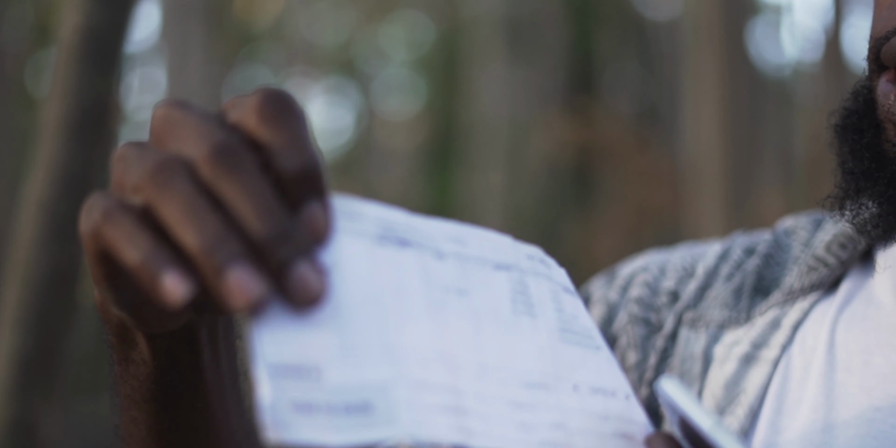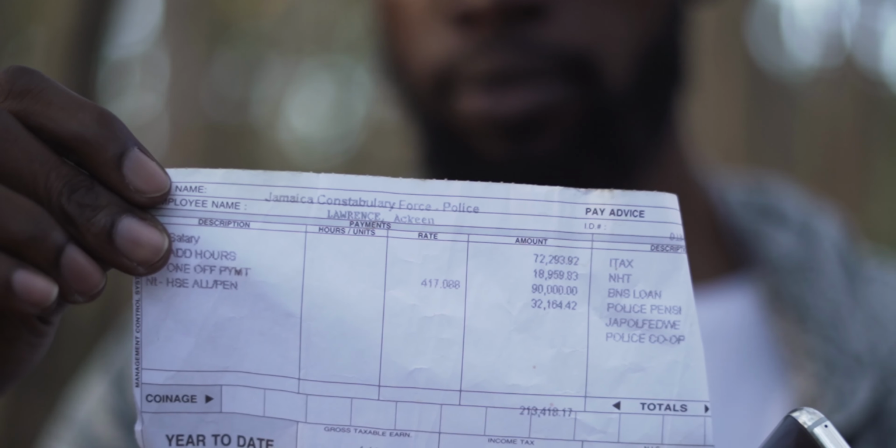So yeah, how much do they pay police? So the salary is, and I want to say I tell no lie, so see it here. You can see? I'm open, you can see. So, I don't know if you saw that a while ago, but the salary is 72,293.92. Added hours, I don't know if that's still in it, 18,959, and the housing 32. One-off payment, like a government owing police some money and then just giving a one-off payment of $90,000. So yeah. So that's basically it.